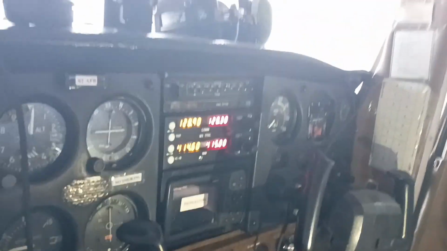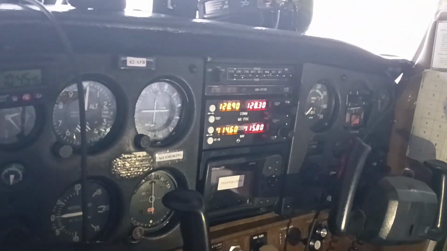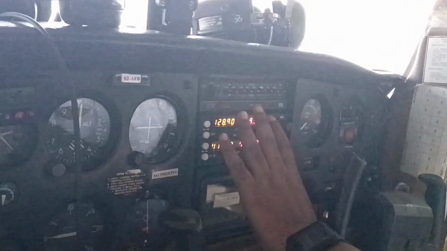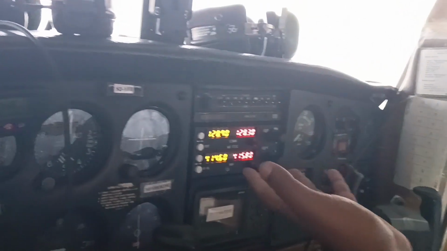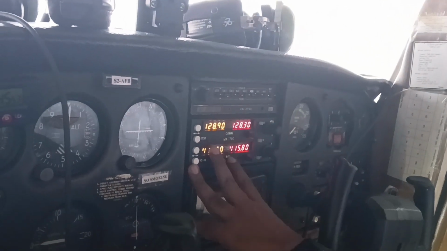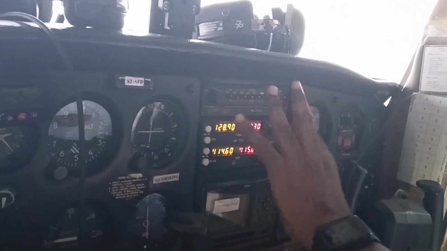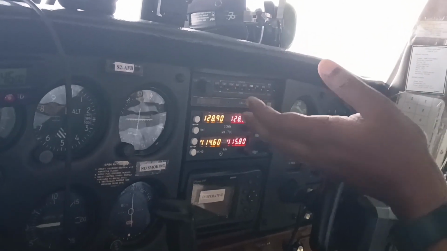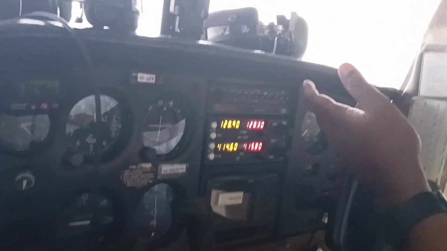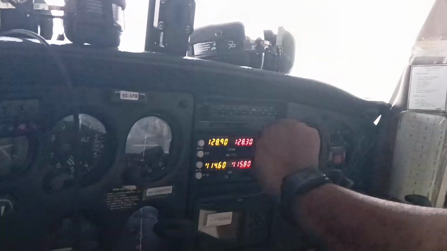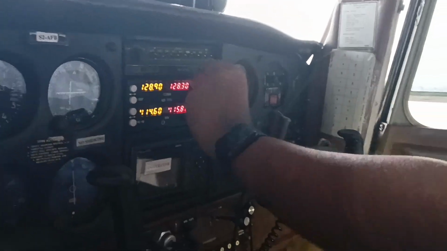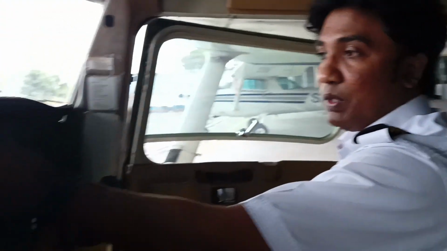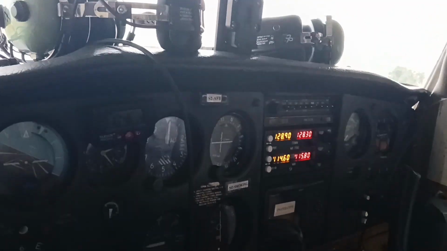The Bendix radio, the old version. There are lots of radios out there, but in the Cessna 152 we are trying to teach through this one. So this is how you basically use the frequencies, audio, tower frequencies, ground frequencies, and this is very important for flying, because without this communication option you won't be able to communicate with others. Remember: aviate, navigate, and then communicate. Communication is a very important part.